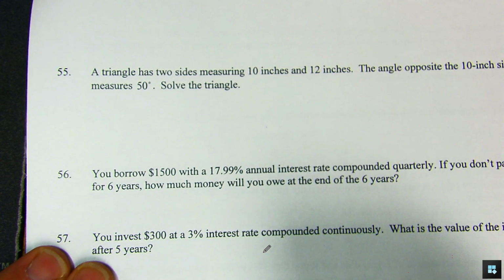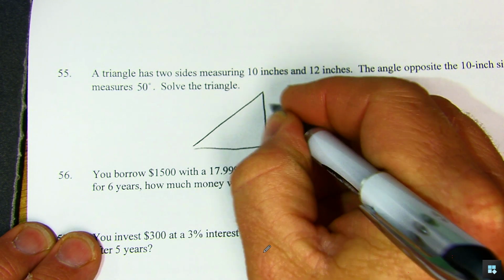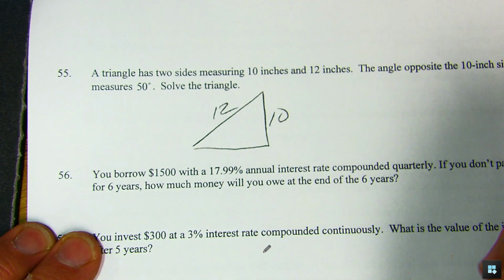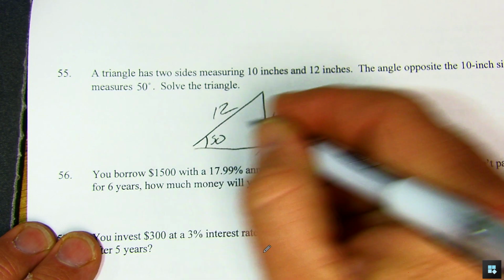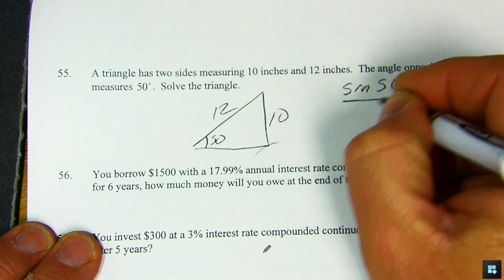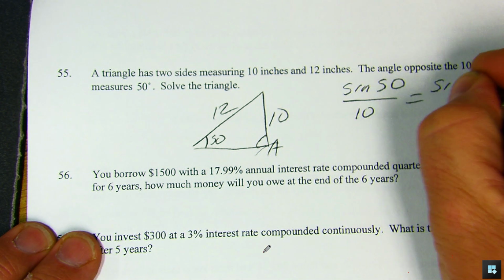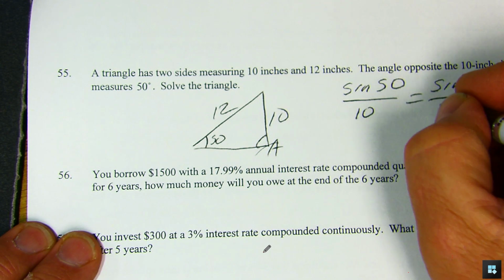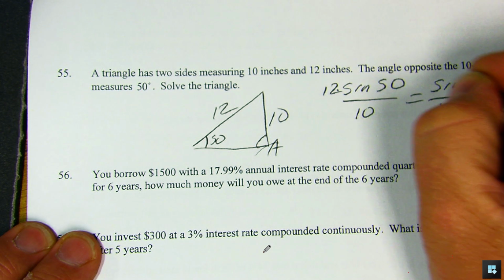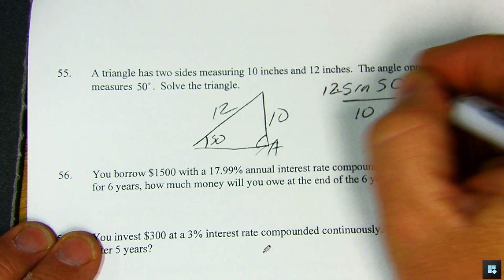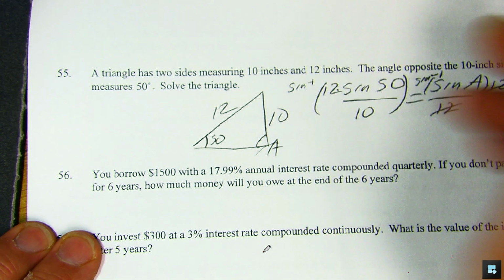So we have a triangle. It has two sides. One measures 10, one measures 12. Do it this way. Maybe it'll make me feel better. The angle opposite 10 is 50 degrees. So I could take the sine of 50 over 10 equals, and we'll call this angle A, the sine of A over 12. Multiply by 12, take the inverse sine, and again, make sure that you're in degree mode here.